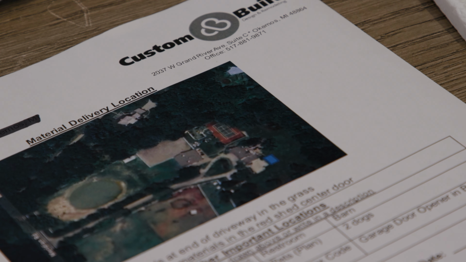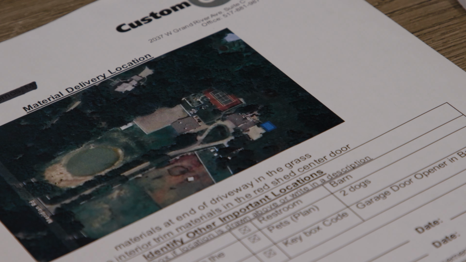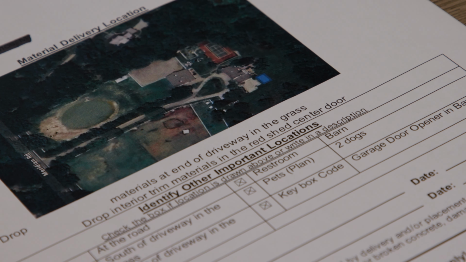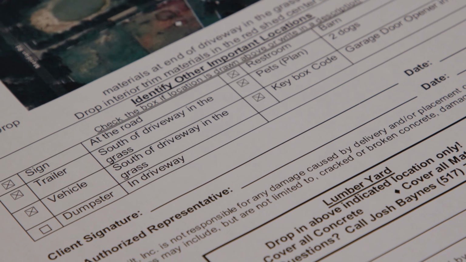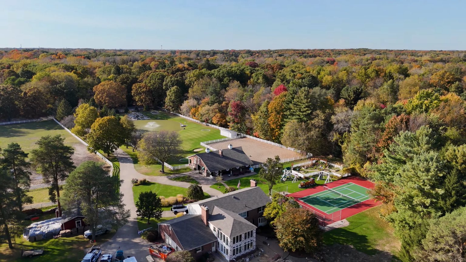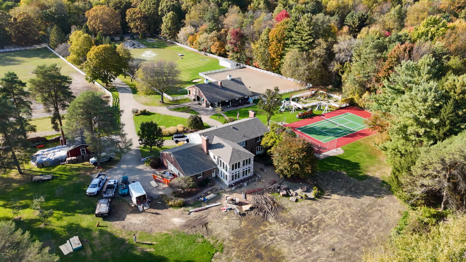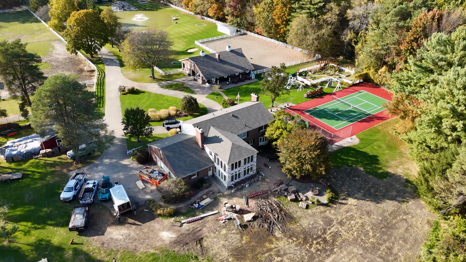The last document that we'll review is going to be your project preparation form. On the project preparation form, we're going to call out specific site directions for the entire team. And this form is really just a guide to let our team know where to store the materials, where to have the dumpsters, where are we going to park our work trucks during the day.